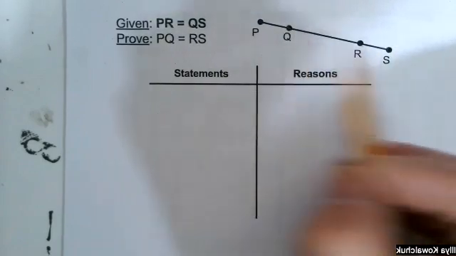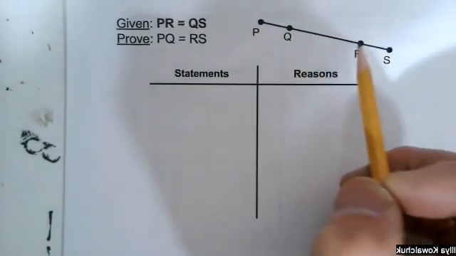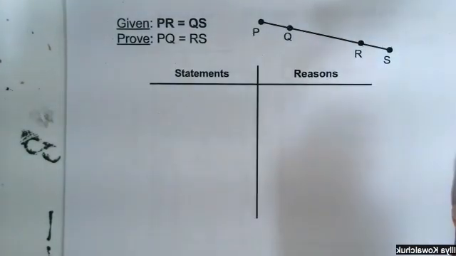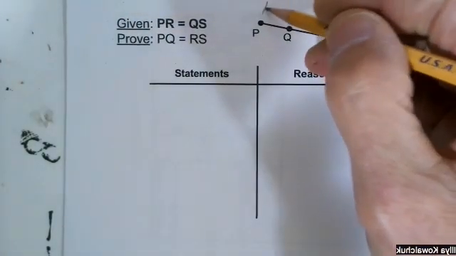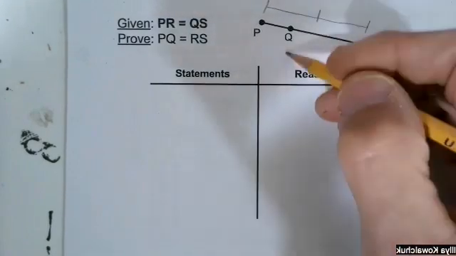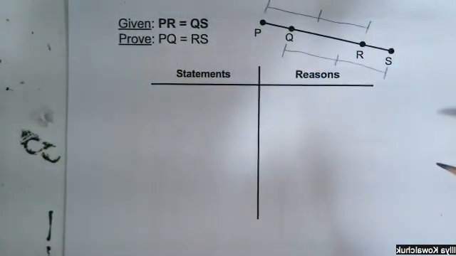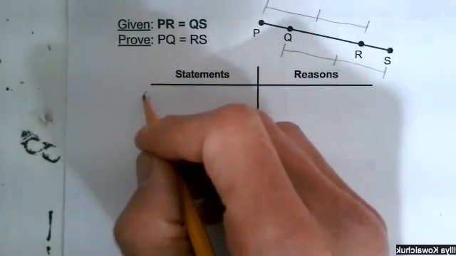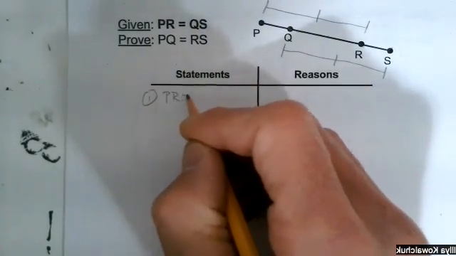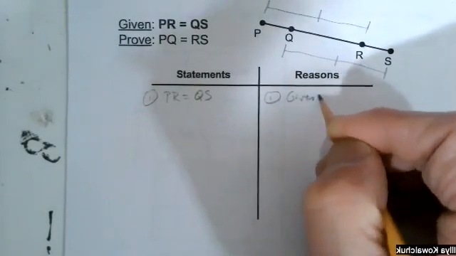All right, PR equals QS. And now what we're trying to do is prove PQ is equal to RS. So in this case, we're actually going backwards. So I'm going to mark this segment here as PR, and that's congruent to QS. So PR equals QS. That's my given.